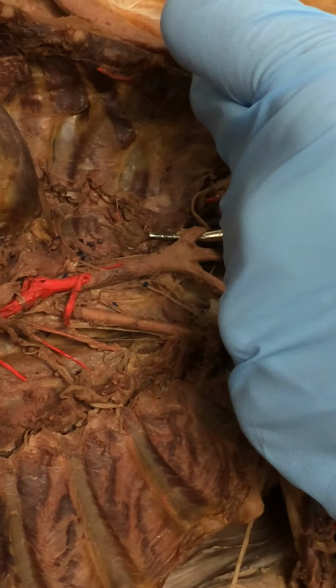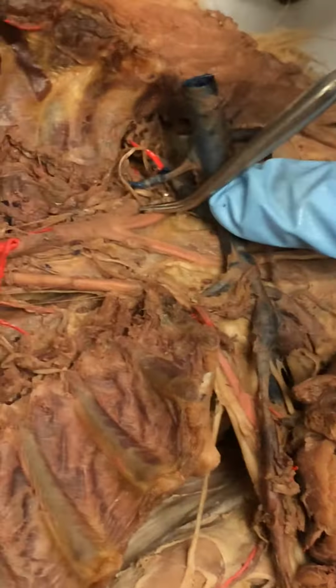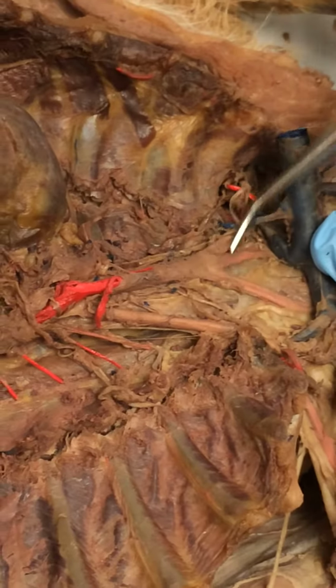Okay? So that's the left subclavian. That's the right sub. This is in anatomic position, right? Sorry, you're looking at it from the left. This is the right subclavian artery. These are the carotid arteries.